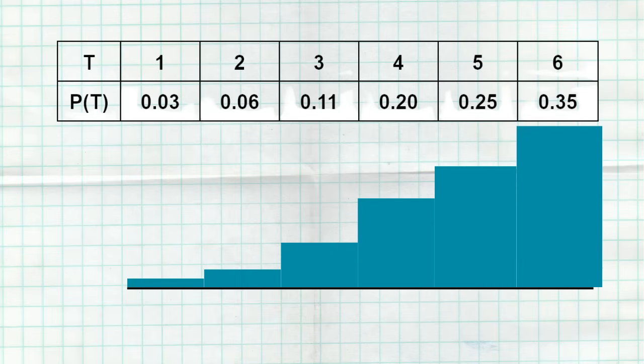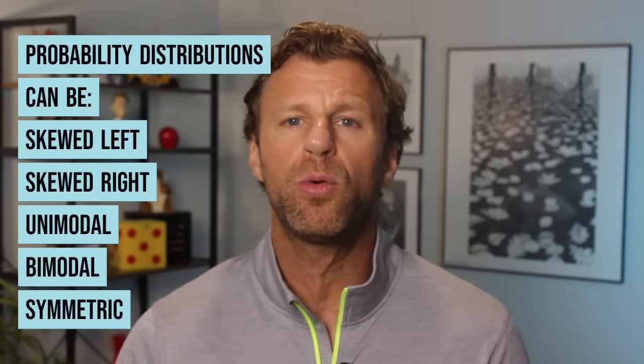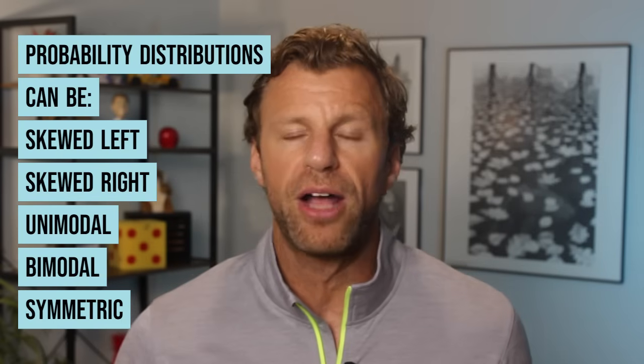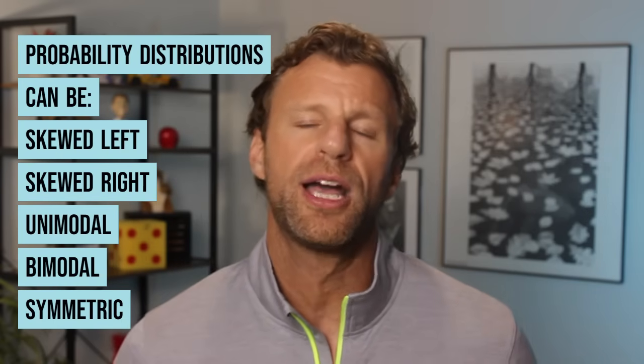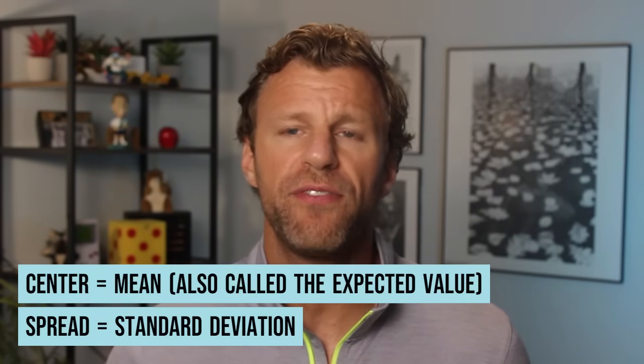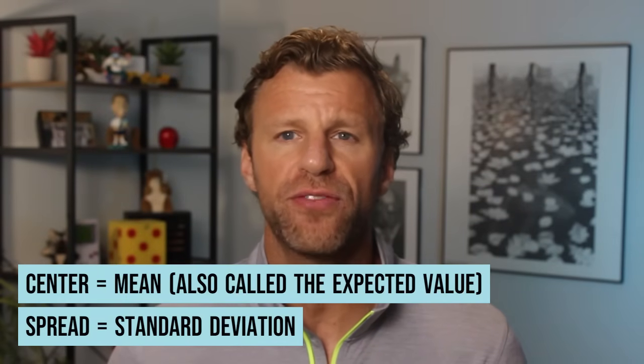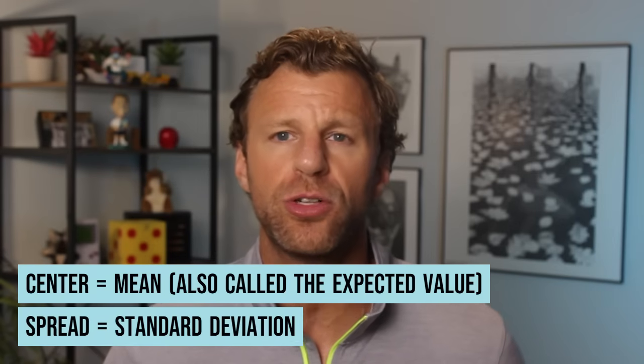So we could easily talk about shape when we're talking about a probability distribution. Whereas if the outcomes on the far left and the outcomes on the far right were both low and the outcomes in the middle were much higher, well then that would be roughly mound-shaped and symmetric or unimodal. So all those things we learned way back in Unit 1 when it comes to describing the shape, we could use here as well for probability distributions. Next, we can find the mean, which is referred to as the expected value of a random variable, and the standard deviation of a random variable to help us describe the center and the spread of a probability distribution.